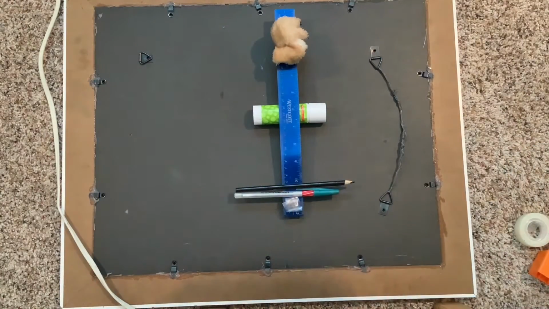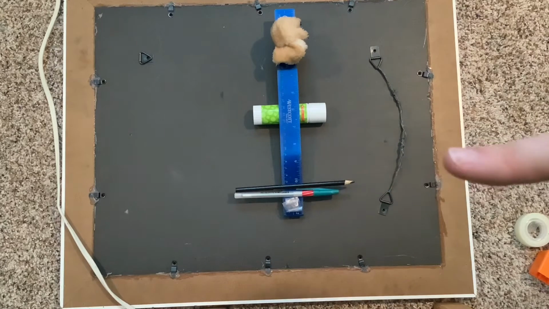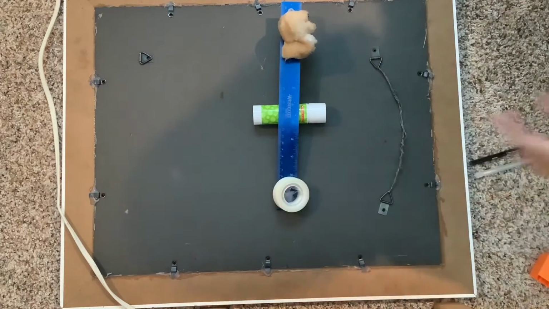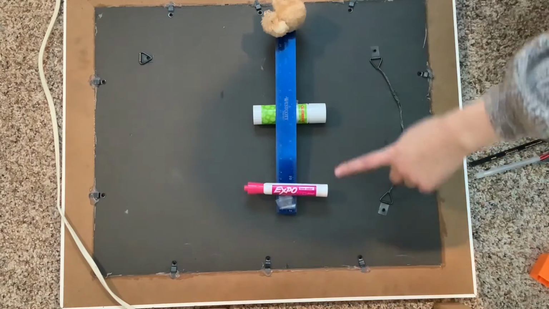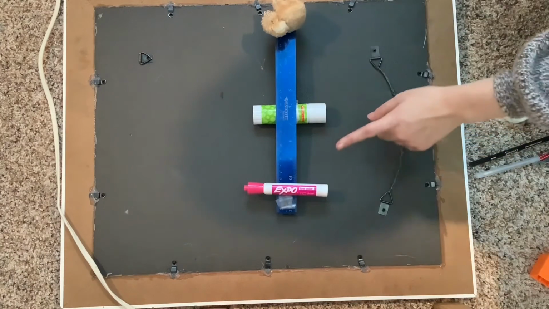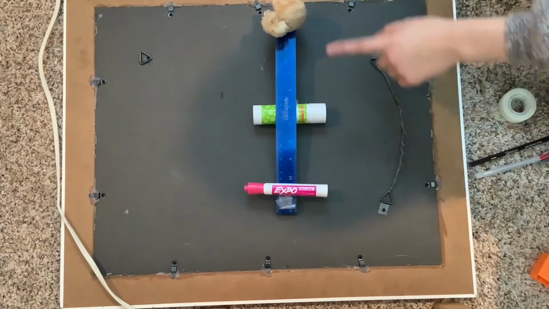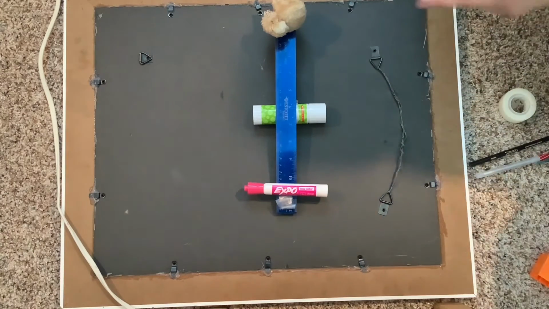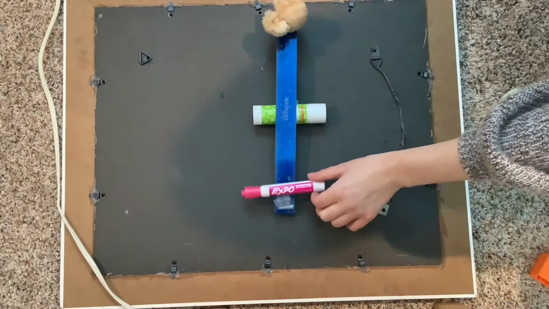So it looks like one of the things my koala is as heavy as is 2 pens here. I have 2 pens, and that made my scale balance with my koala. Let's see what else my koala is as heavy as. My roll of tape is heavier than my koala. It looks like my koala is as heavy as 1 Expo marker. So my Expo marker is bigger than my 2 pens, so it weighs a little bit more. Even though my koala was as heavy as 2 pens, it's only as heavy as 1 Expo marker. Let's see what else we can find.